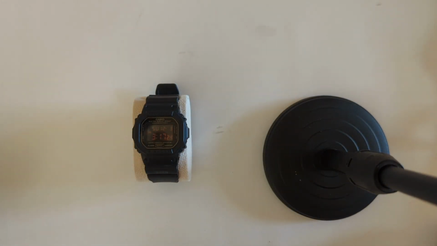So we've spoken about the different types of movements, the dimensions of the watch. We've spoken about different types of watches, and we've spoken about different complications. I think that will probably be enough to get you guys started in your watch collecting.